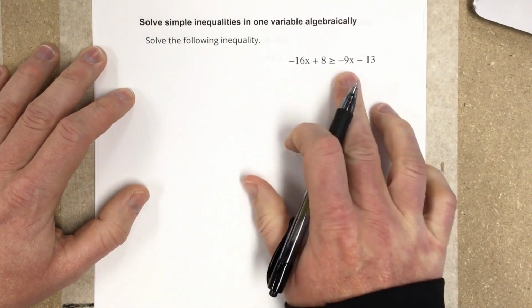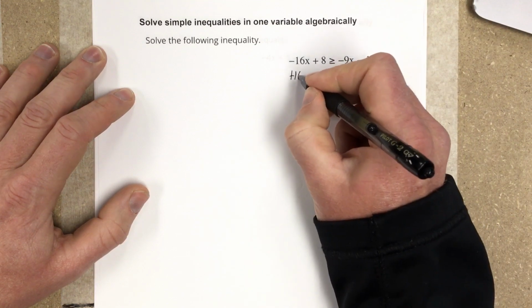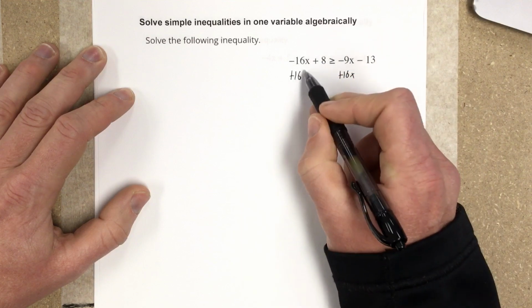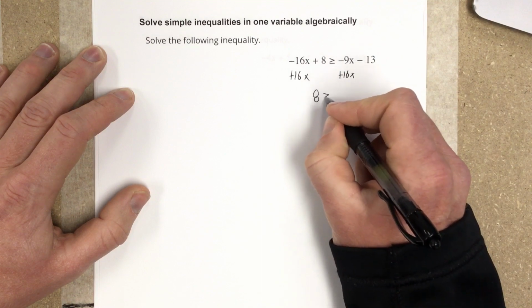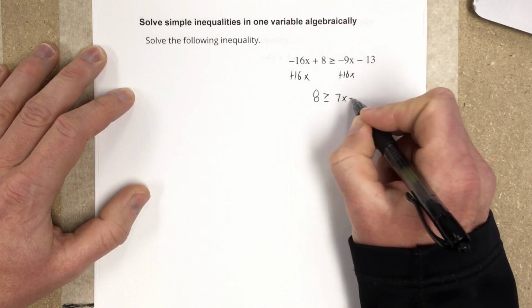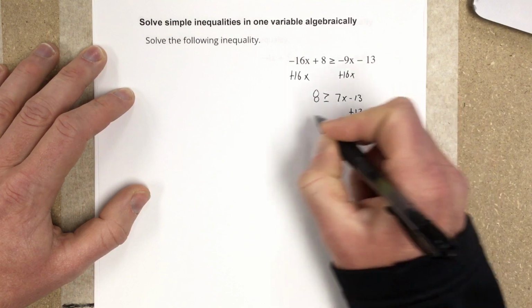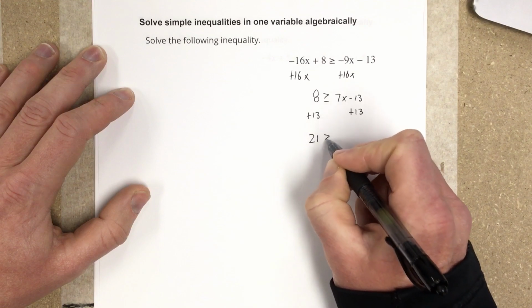Similar example with variables on both sides. This time I'm going to add 16x, so I'm going to do this one just a little different than the previous problem. I'm going to move the larger number to the right to keep this positive, and we'll get 8 greater than or equal to 7x minus 13. And then we're going to add 13 to both sides, and you get 21 is greater than or equal to 7x.